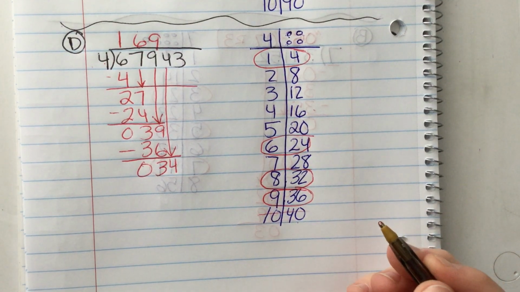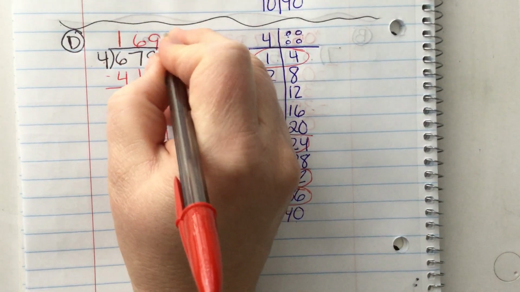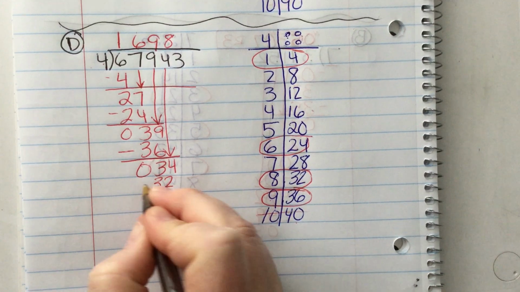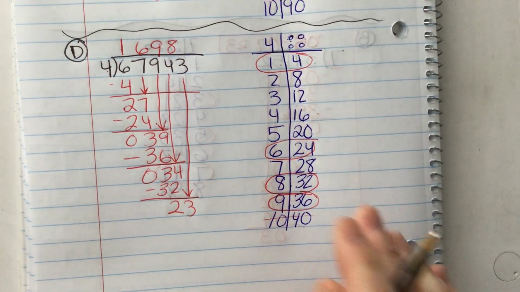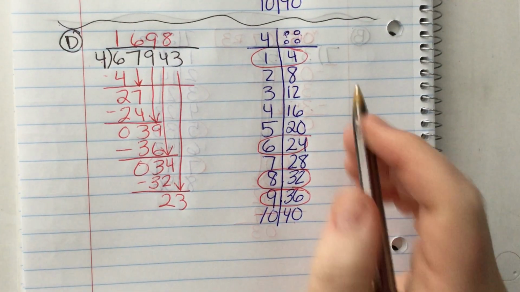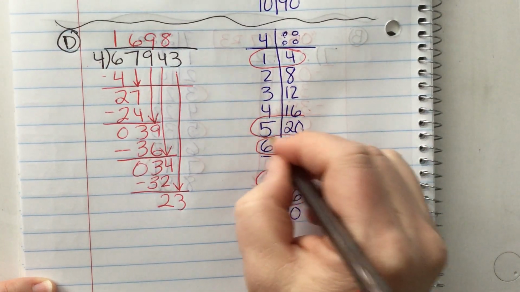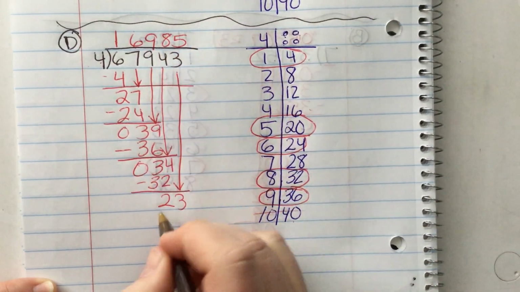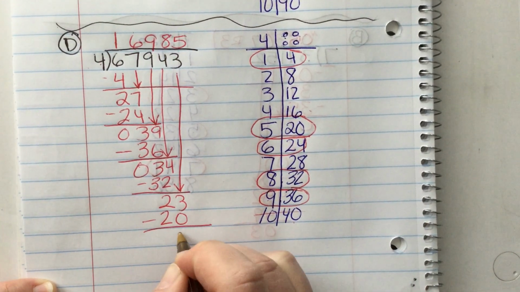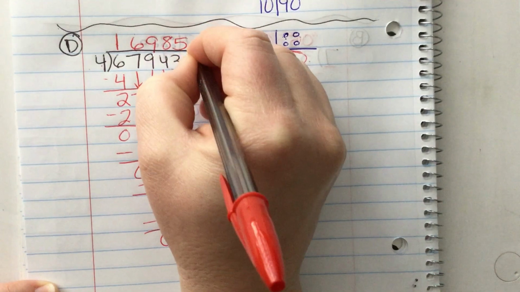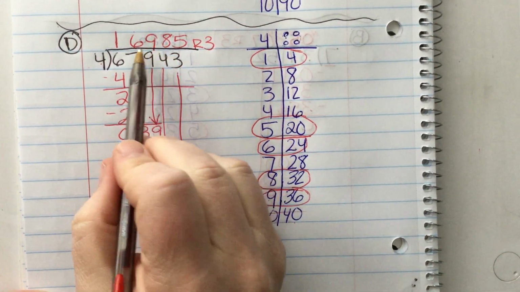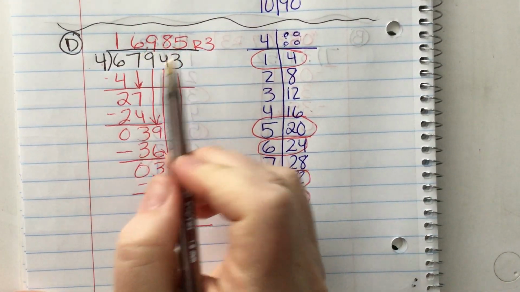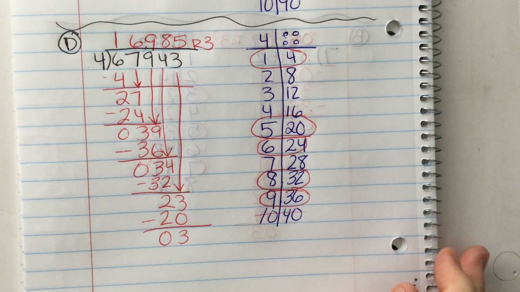32 is as close as we're going to get. That's 8 times. 34 minus 32 is 2. Bring down my last number of 3. Okay, 23. 24 is too big, so we're going to go with 5 times, which is 20. So another remainder 3. Have they all been remainder 3s? Look at that. All but the first one. Funny. So we have an answer of 16,985 remainder 3.